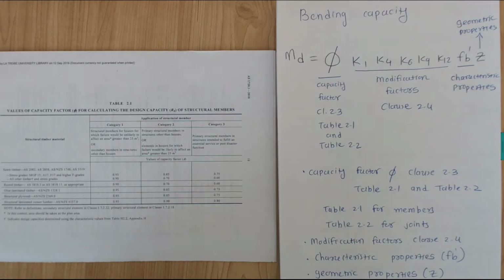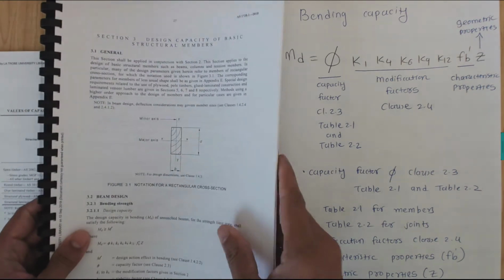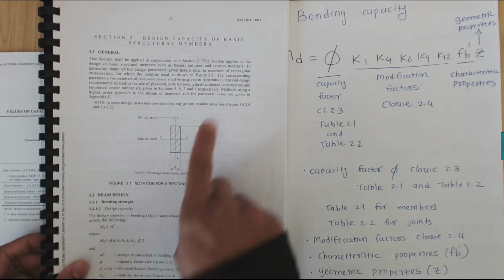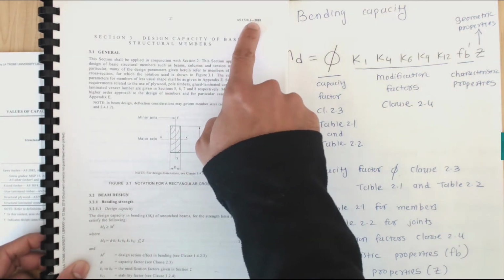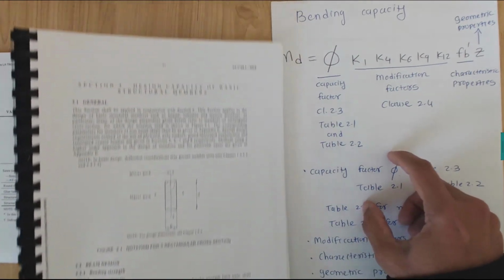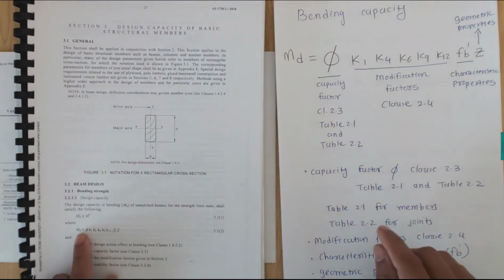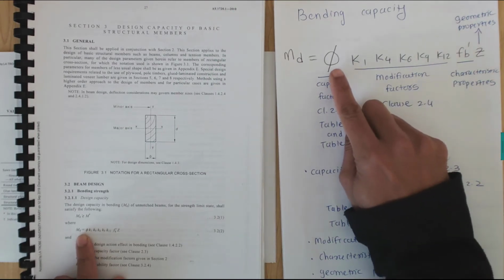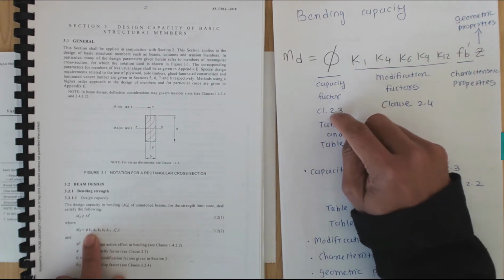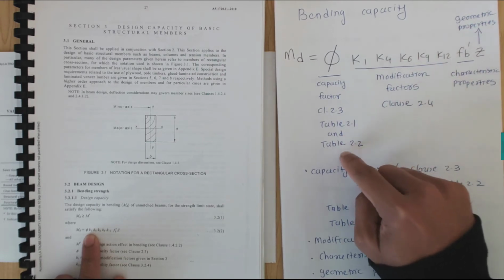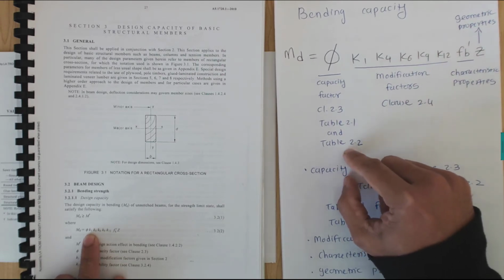This video explains the design of a timber beam under bending, and the capacity can be found using clause 3.2.1.1 of AS1720.1. I have written this equation here. For these equations, the first one is phi, which is a capacity factor given in clause 2.3, Table 2.1 and Table 2.2. I will discuss this capacity factor in this video.